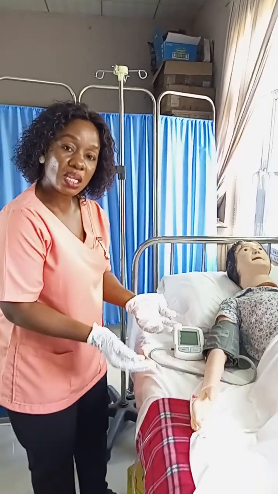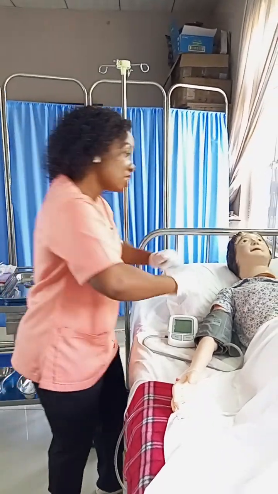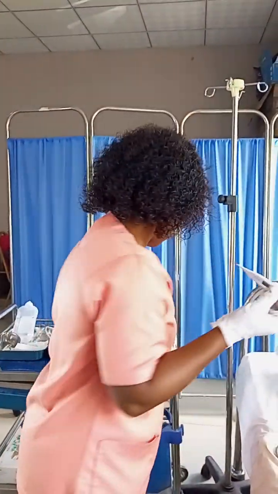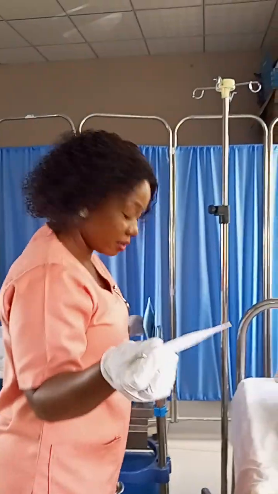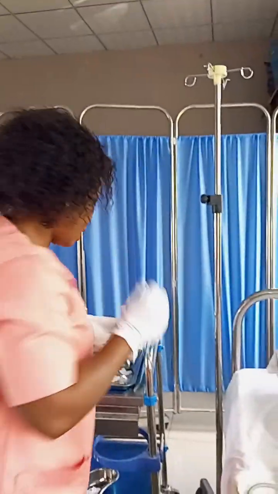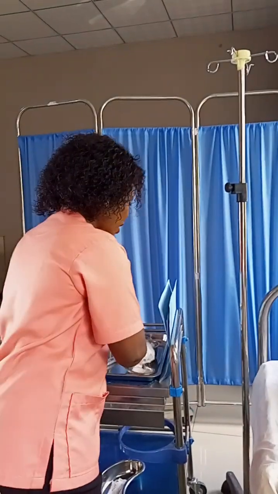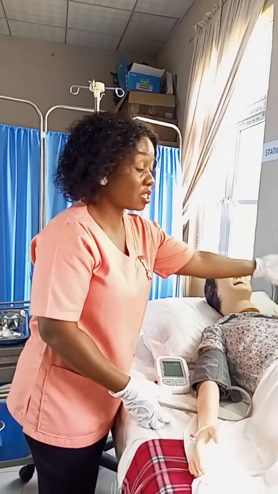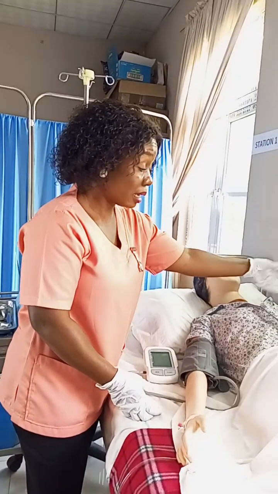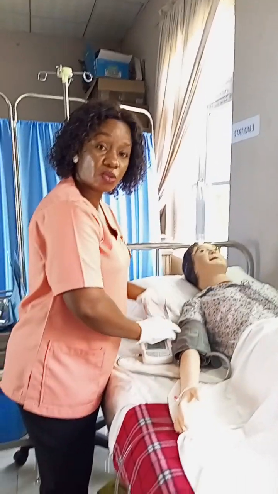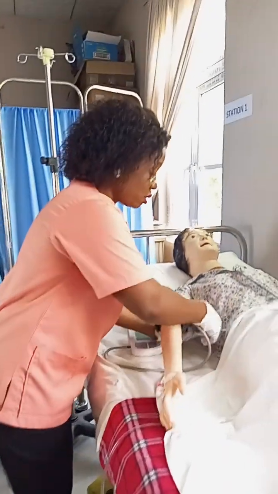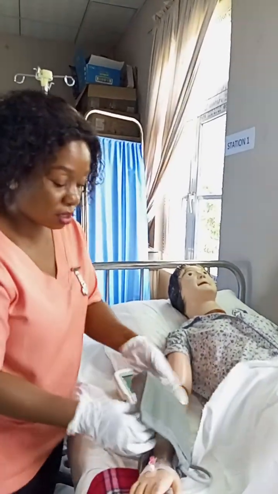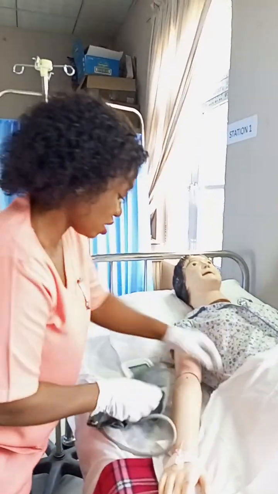So you have taken the patient's vital signs before transfusion. Then you remove the thermometer, clean it with a swab, discard the swab, and replace it inside its container. The next thing is you can choose to leave the BP apparatus, especially if you are using the distal hand, so that you can monitor the patient during blood transfusion. Permit me now to remove this BP apparatus, because I'm going to use this hand to transfuse the blood.